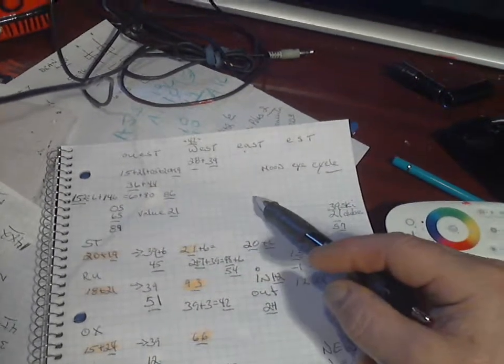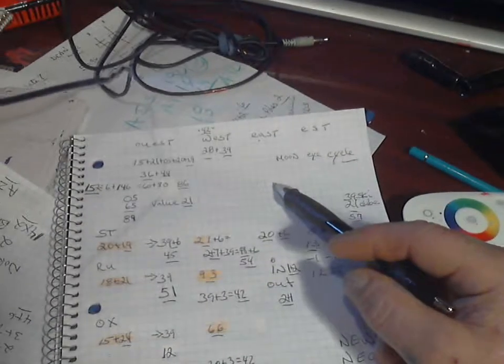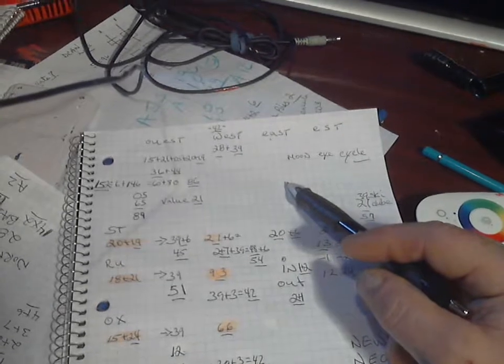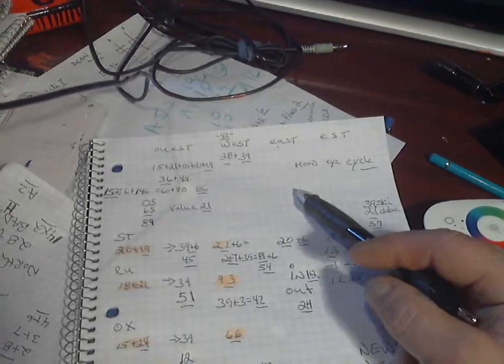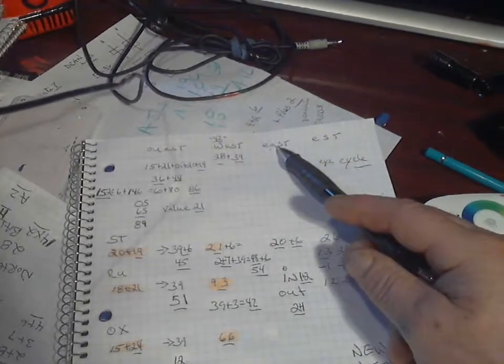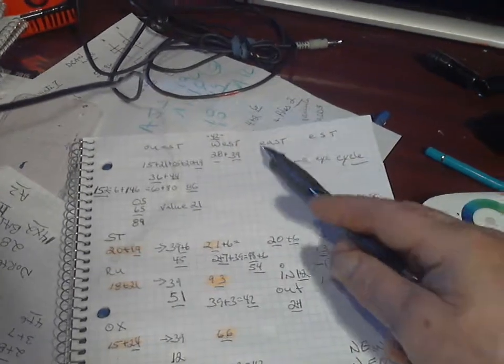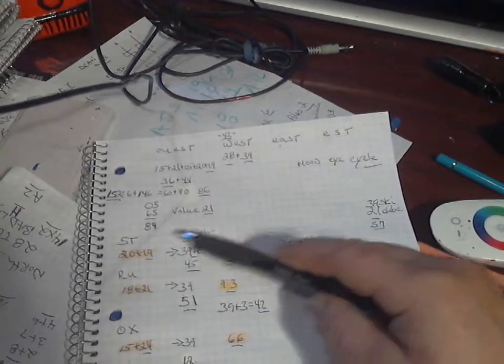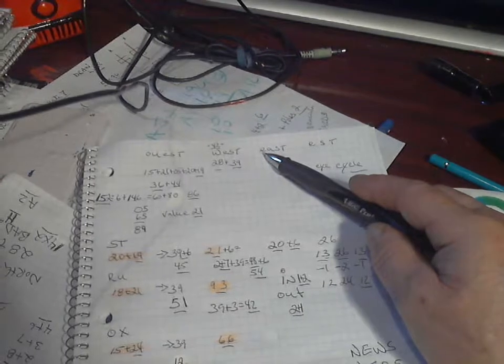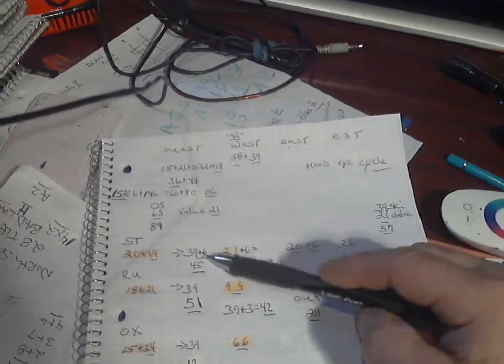So the S is below the R. The 17th letter is the Q letter, equals 38. 3 and 8 equals 11. 9 and 1 equals 10. But R, 1 and 8 equals 9. It's the highest number. 5, 6, and 39 equals 45. ST. 39 and 5 and 1, 45.